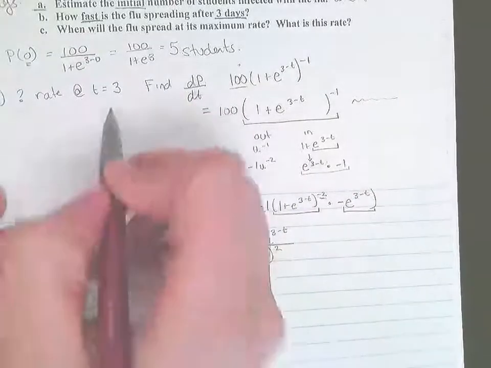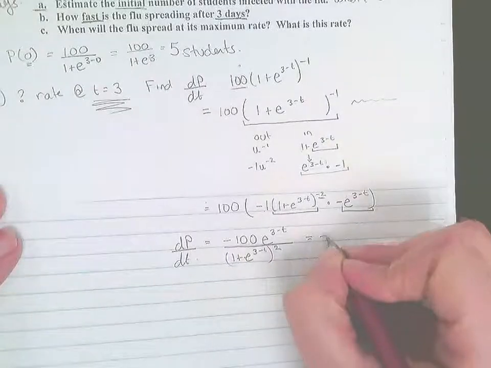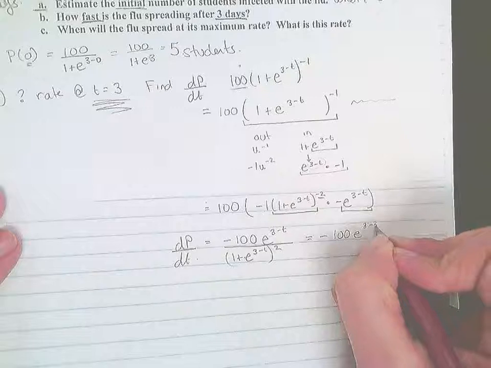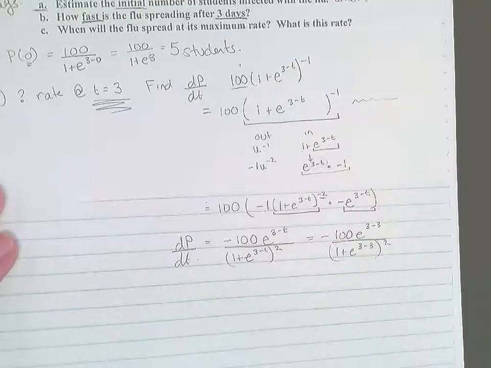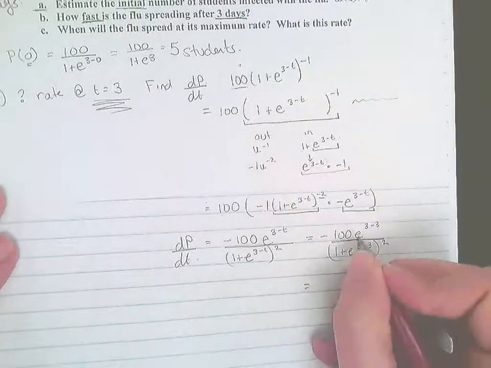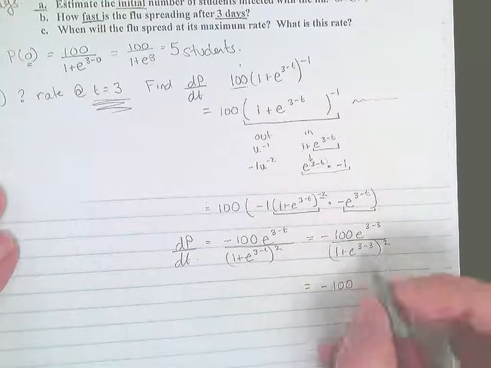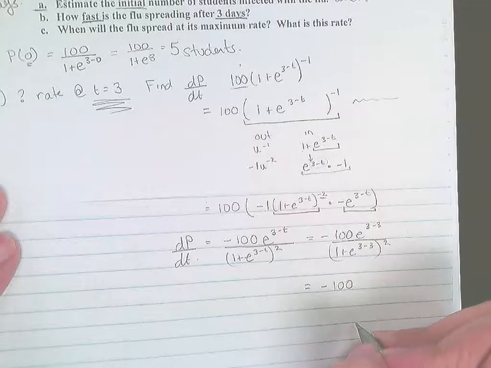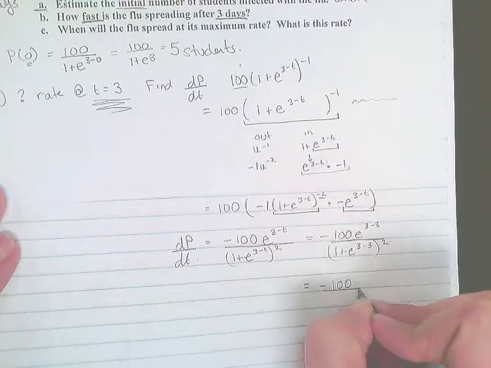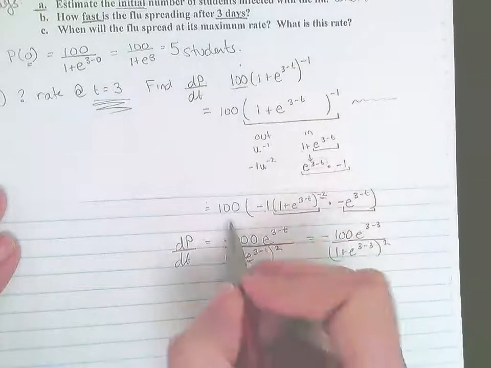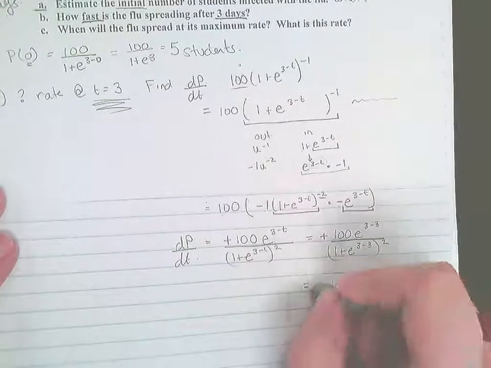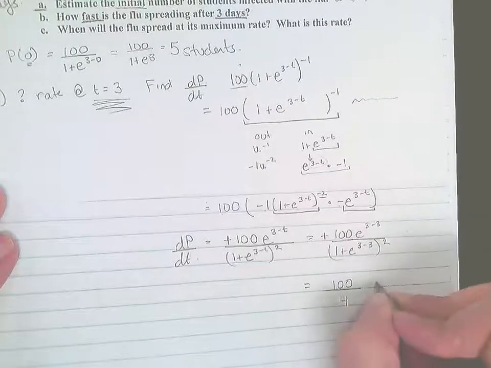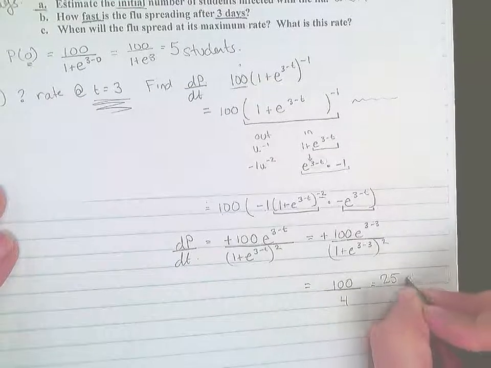And now remember, we're finding this rate at t equals 3. So at this point, all we need to do is plug in 3 for t. And then e to the 0 is 1, so this is negative 100 over... Oh my god, I don't know why I just kept that as a negative, because these two negatives are going to cancel each other out. So this is actually going to become a positive. So positive 100 divided by 4, and that is going to be 25 students.